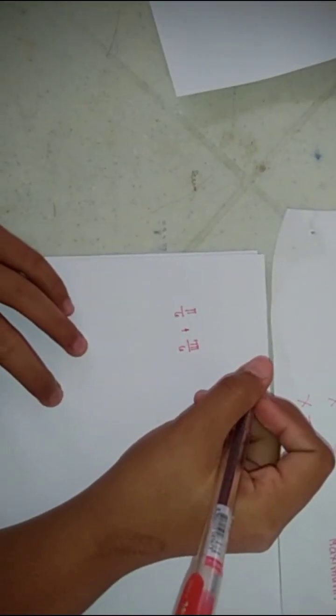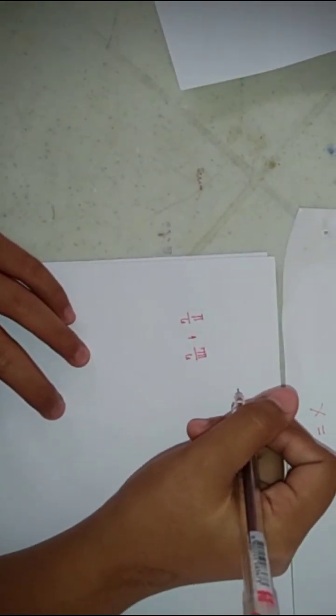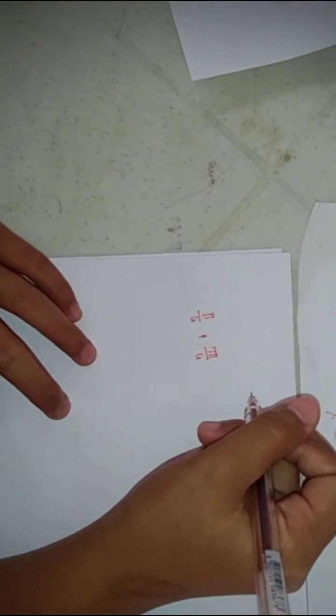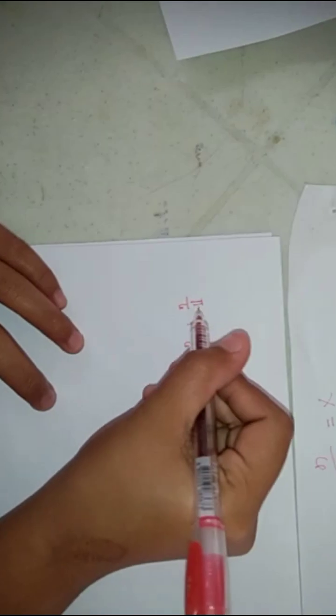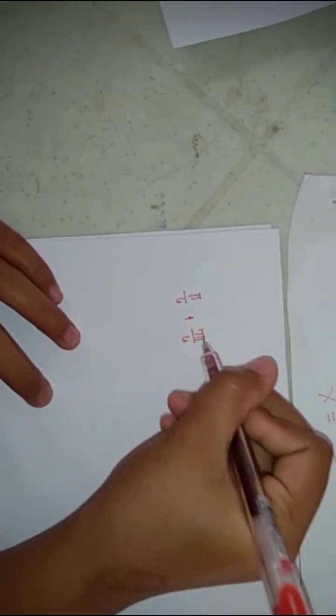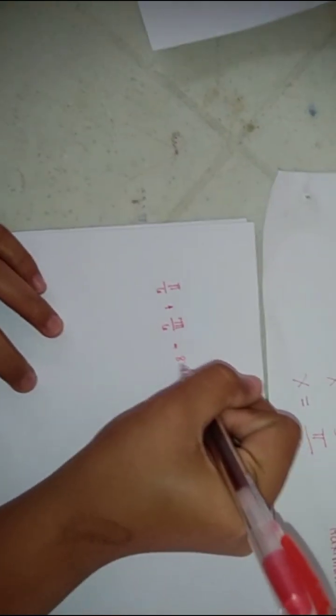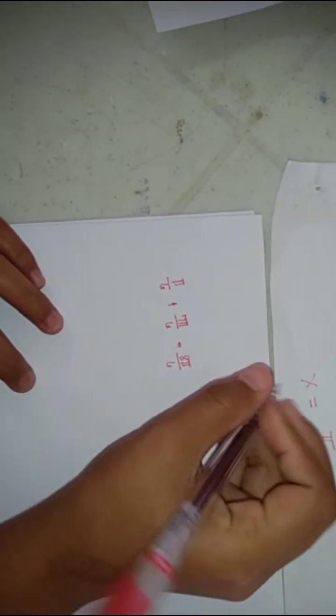In finding the remaining points, we need to add the starting and the end point we have. So pi over 6 plus 7 pi over 6 is equal to 8 pi over 6.